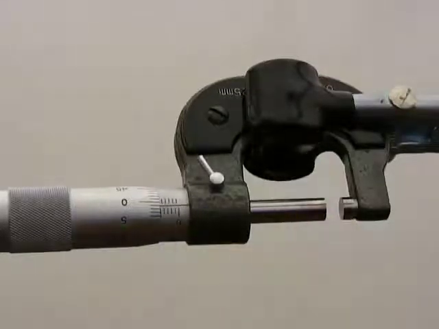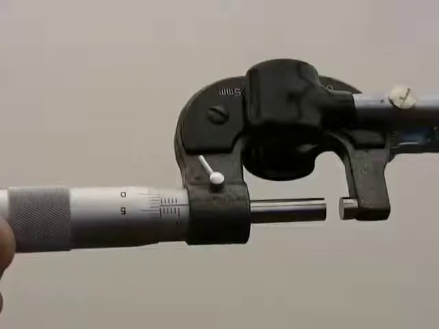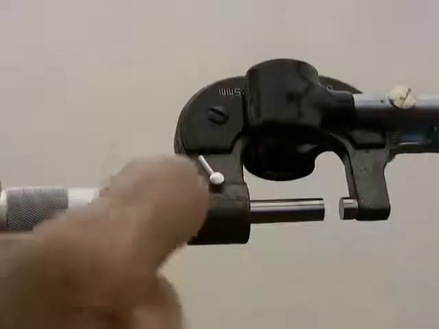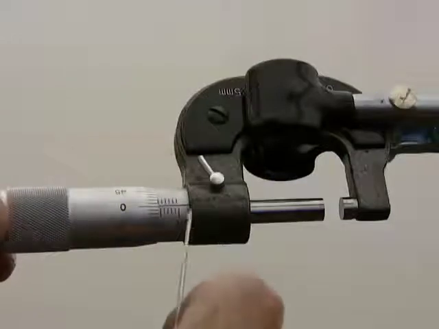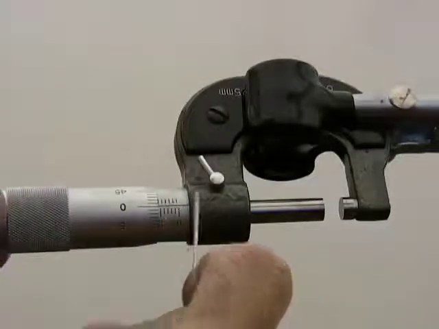Now, one rotation means the round scale goes through 50 divisions. Is that right? 0 to 50. So, when the round scale is rotated through 50 divisions, it moves a distance of 0.5 millimeter.